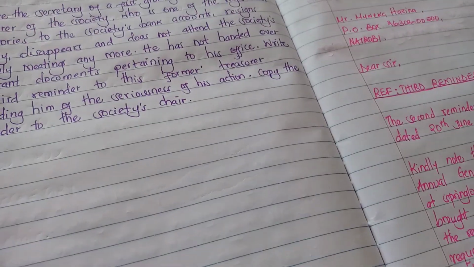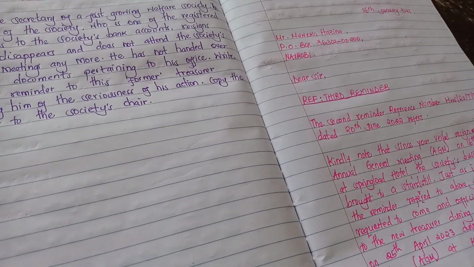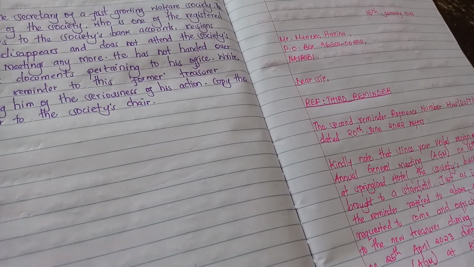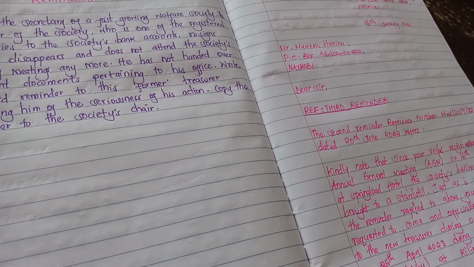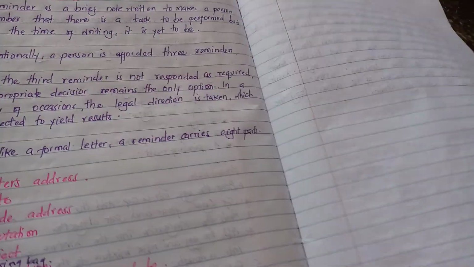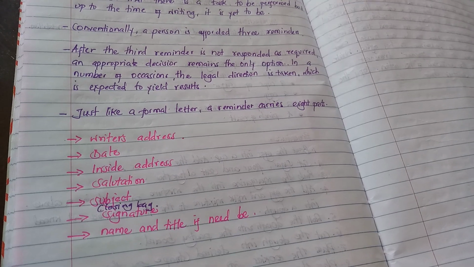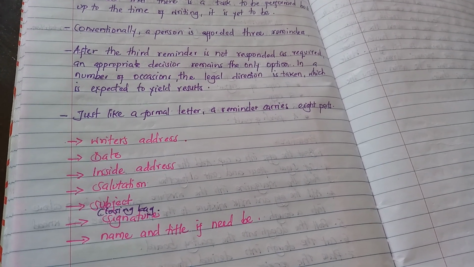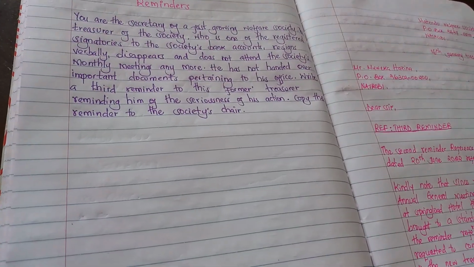I hope you found this informative and helpful. I covered the key elements of a reminder letter, including the appropriate tone, the appropriate language, also formatting, as well as some tips and tricks to make sure that your reminder letter is effective.